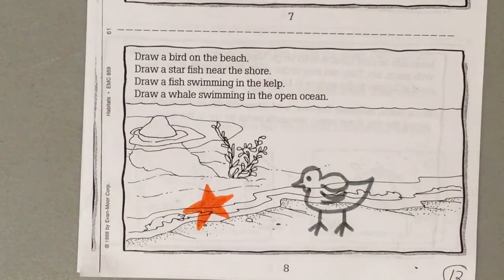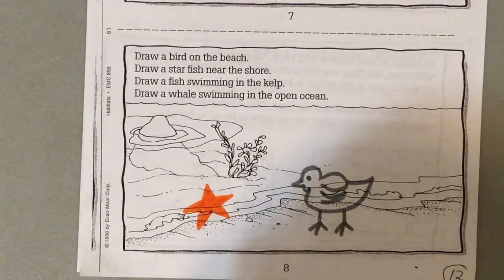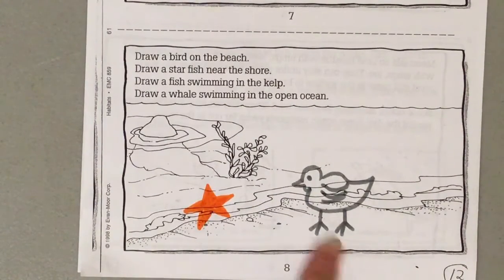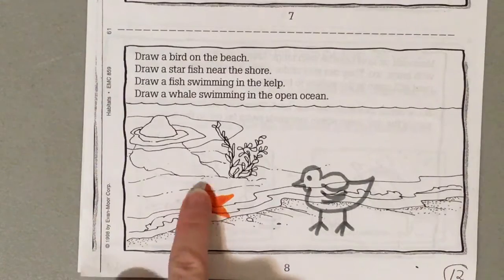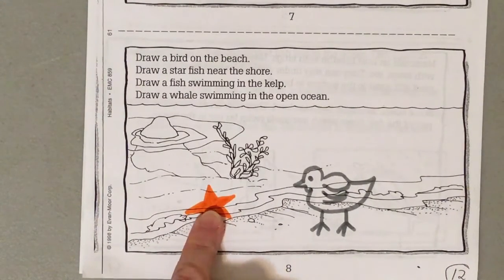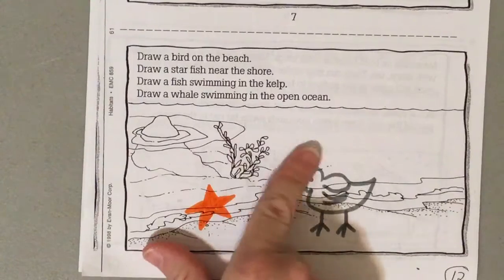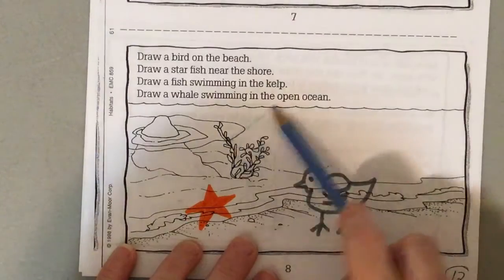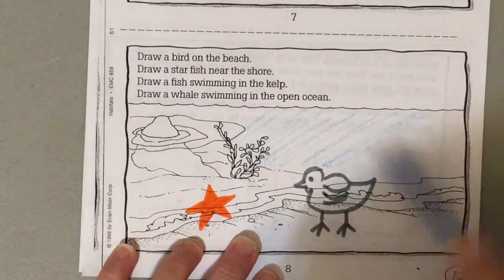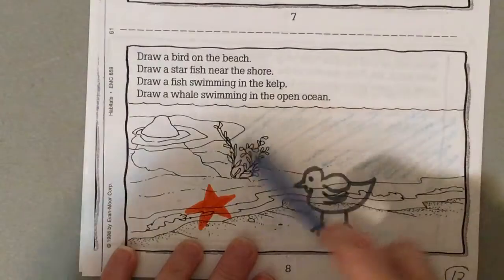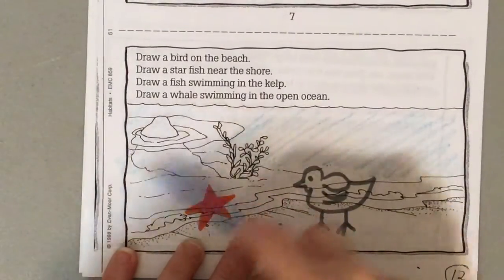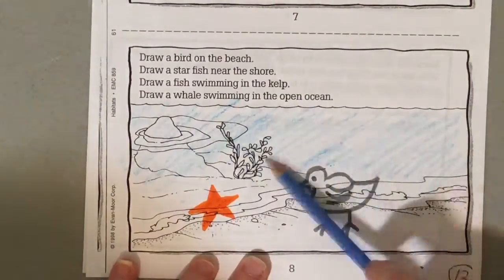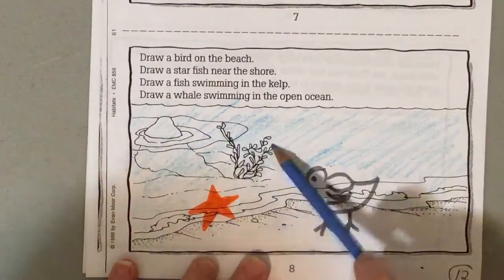Draw a fish swimming in the kelp. In the kelp? Okay, so this is underwater. So this is on the sand. This is near the shore, so in the water, close to the shore, and that is where you usually find starfish. And then this part here is underwater, so it's a little bit confusing. I think I do have a coloring pencil here. I'm going to color this blue because this is confusing me, okay? This is all underwater. You see how they did that? That part's all like we're looking as if you could see through, okay?